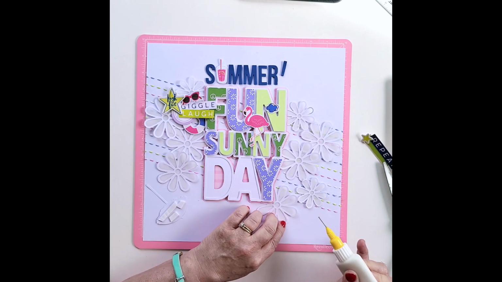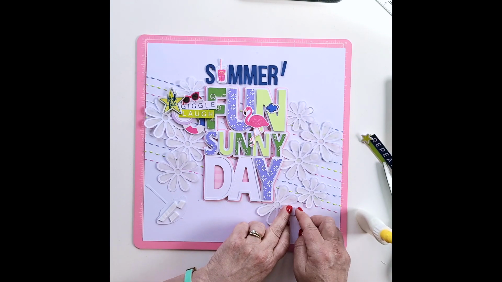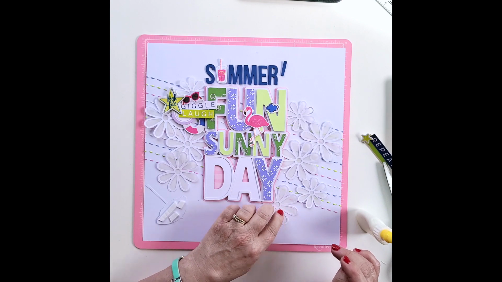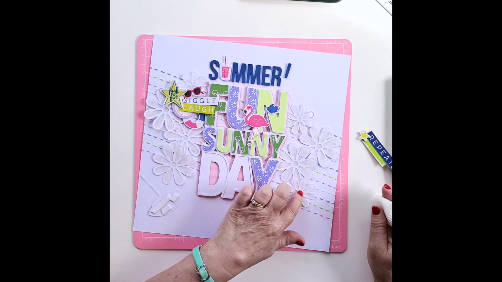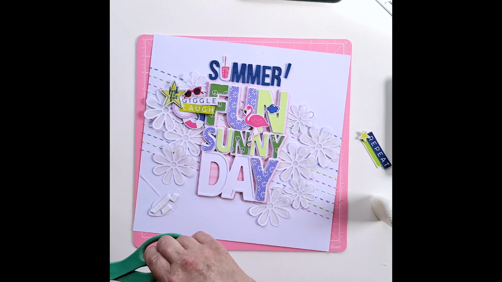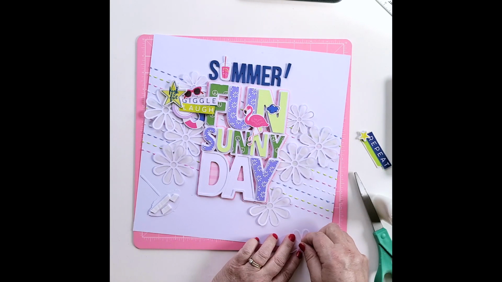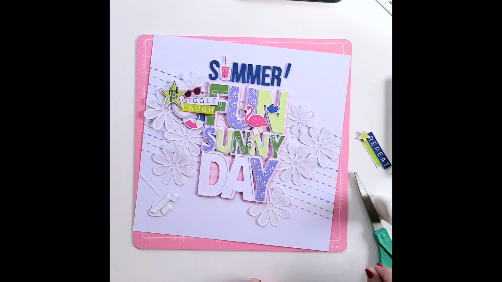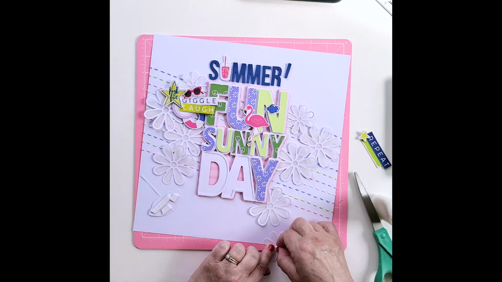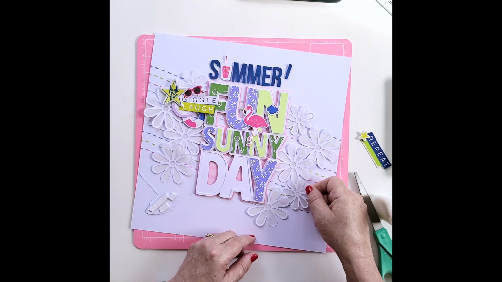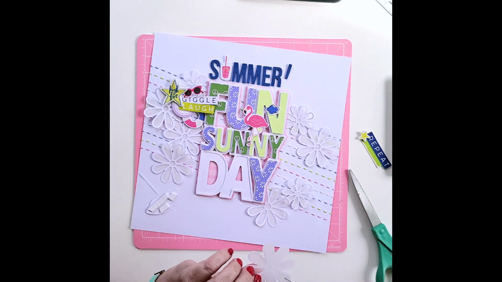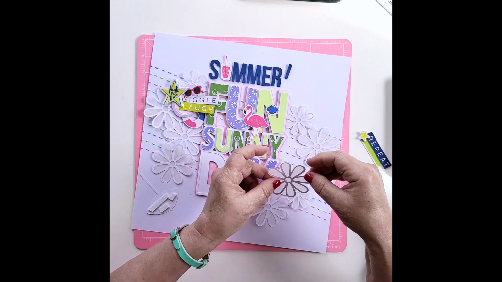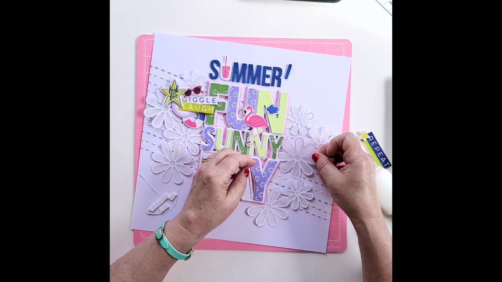Now all the daisies backed with vellum is a cut file by Kim Watson. It came out in June, so look for that in the June cut file menu. And I like how you can see the stitching in behind them, and I wanted to keep the layout bright and white and fresh because the title and the ephemera that I'm using is all sunny and bright.